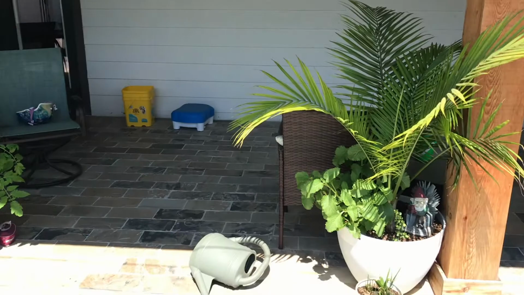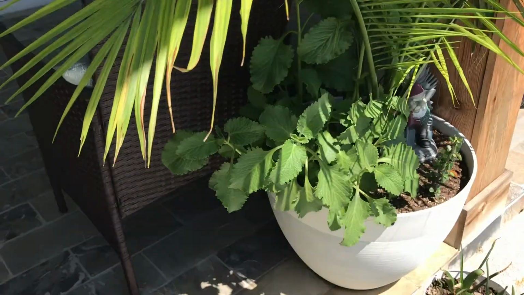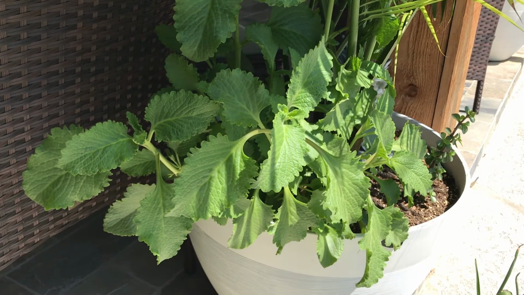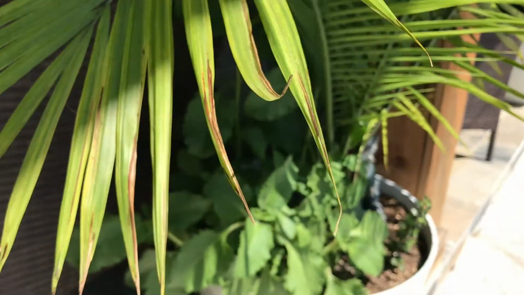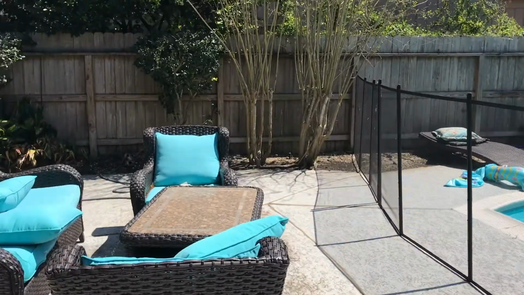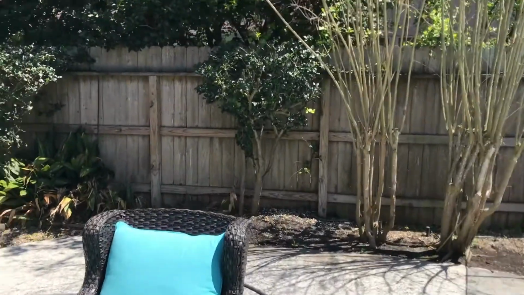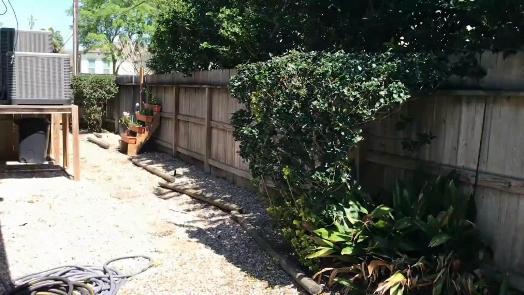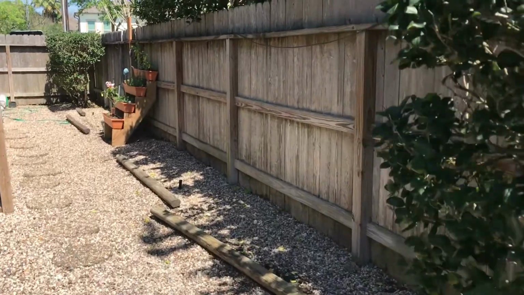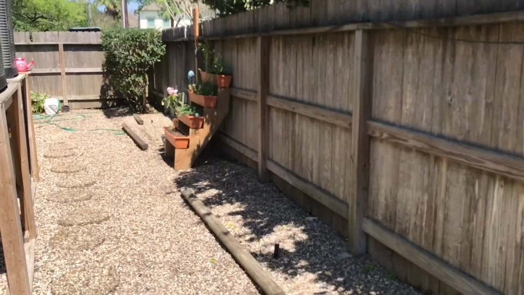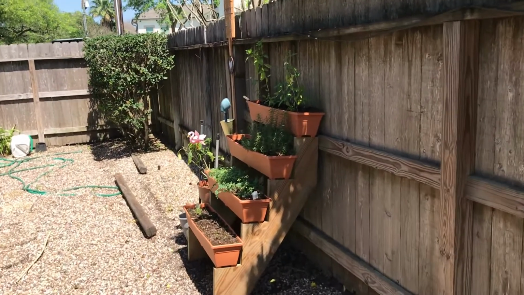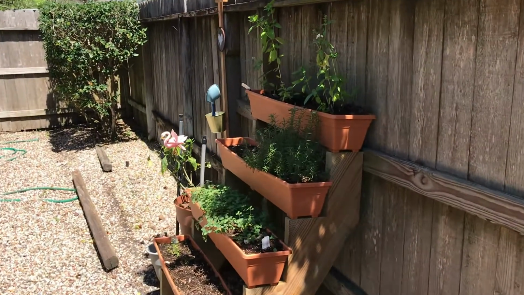Some Majesty palms. This is Cuban oregano that Miss Taub gave me a clipping of, and now it's gotten huge and it's delicious, so thank you, Miss Taub. And this is a little living room out here, and back here it's a little herb garden that I do with my 4-year-old daughter, who may end up on one of these videos one day soon. And so these are just different sort of random spots in the backyard.